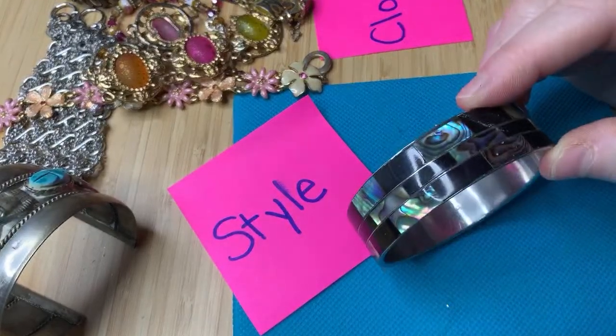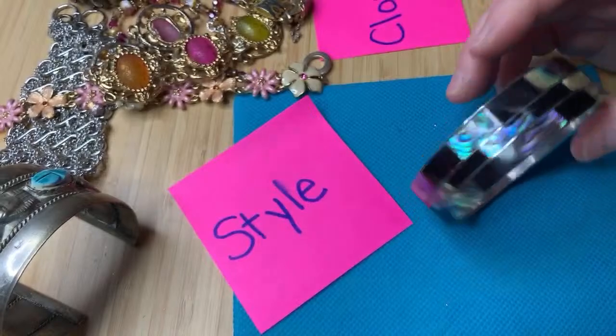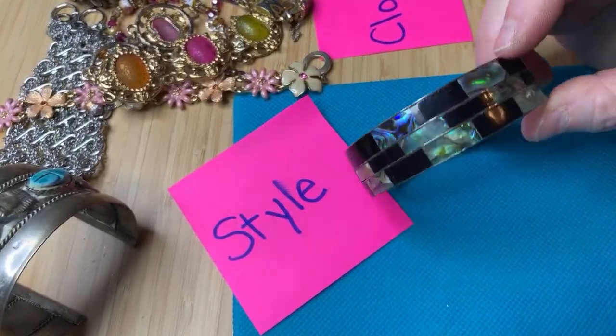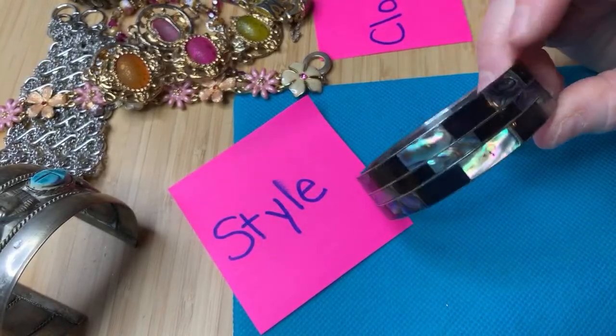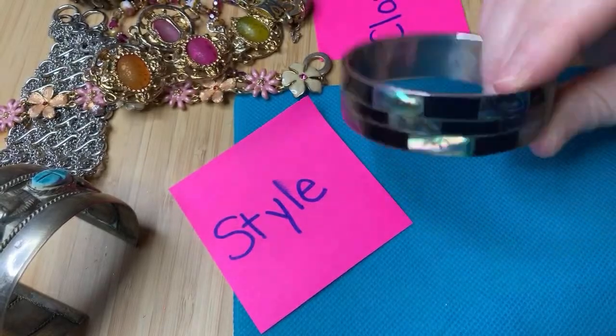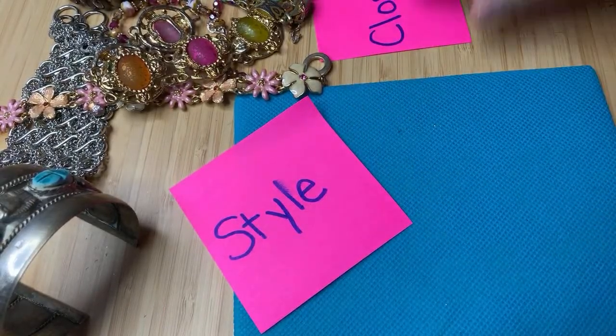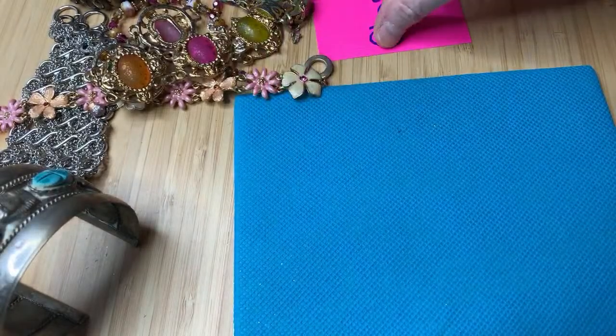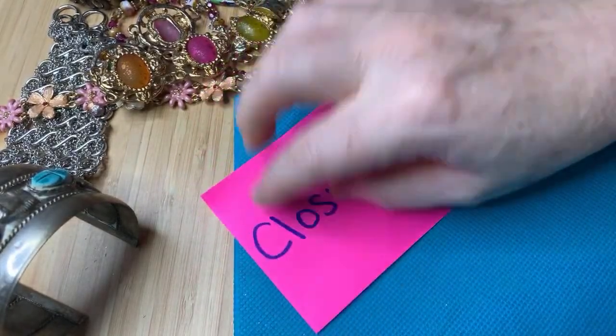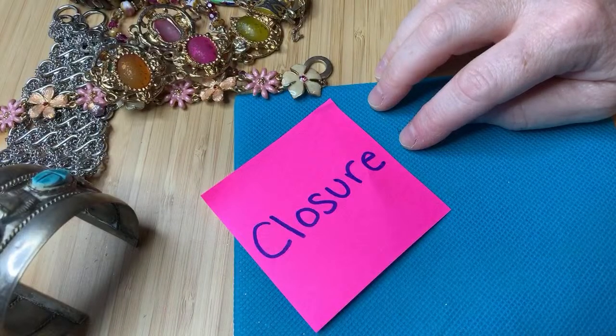I mean, you could kind of lean southwest on this one with the onyx and the mother of pearl, or the abalone rather. Okay, then the next thing you want to look at is the closure. And yes, I'm trying to get all of this into the title.